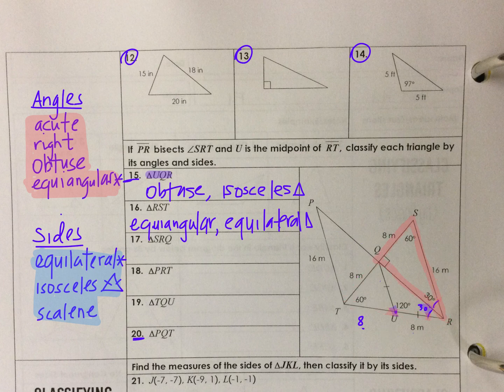All right, SRQ, I have a right angle, so it's right. I can also tell that I've got an 8, a 16, and an I don't know. So I don't know that any of them are the same. So it would be a right scalene triangle.